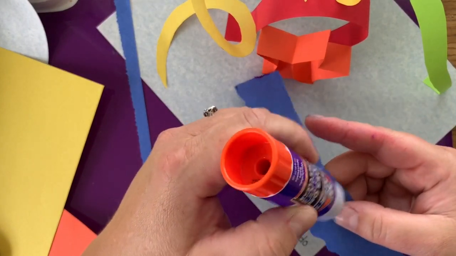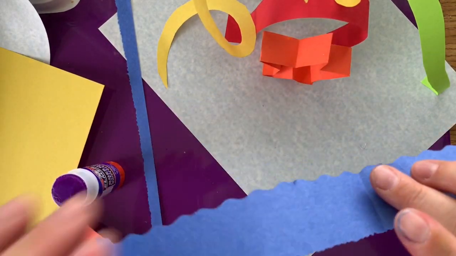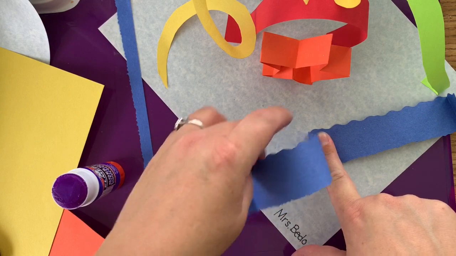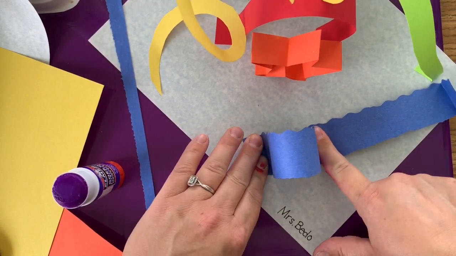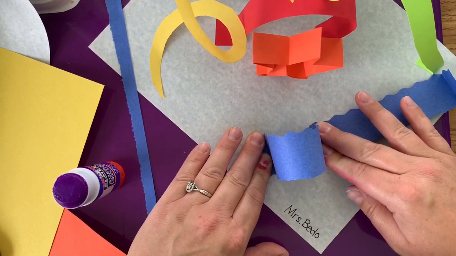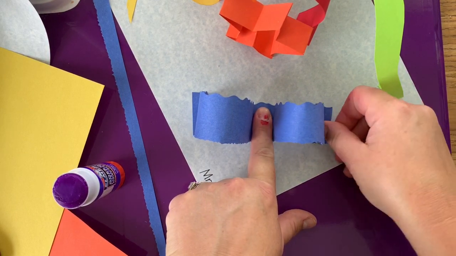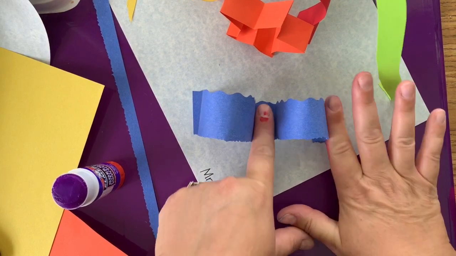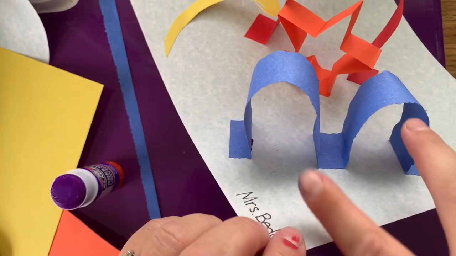Oops. Okay, so put this here and hold it with my finger. Put this one here. I'm just pushing firmly for a few seconds. Now I'm gonna hold here and put this one up. Oh, I think it worked. Look at that, boom. Almost looks like two little eyes.